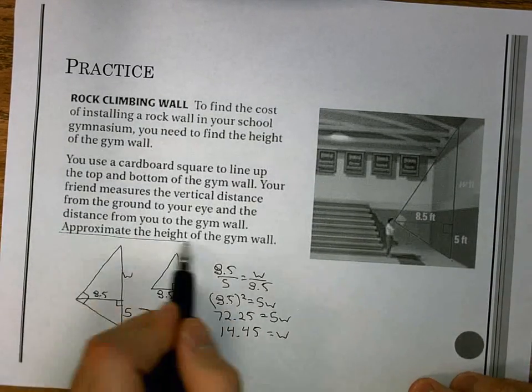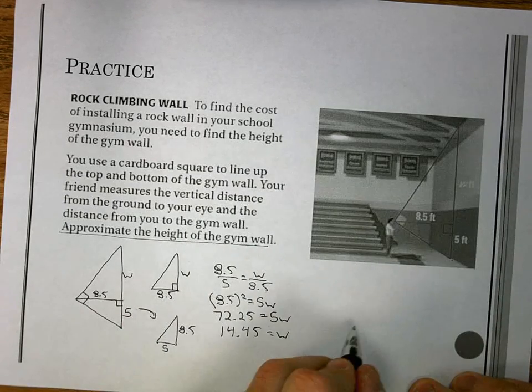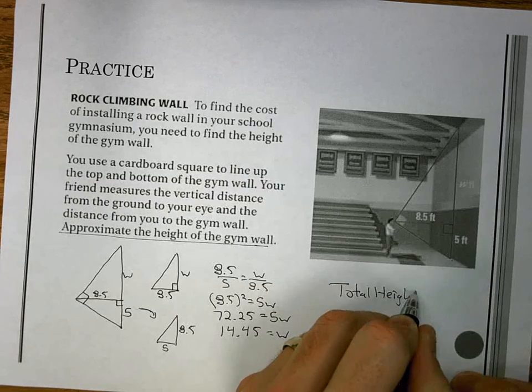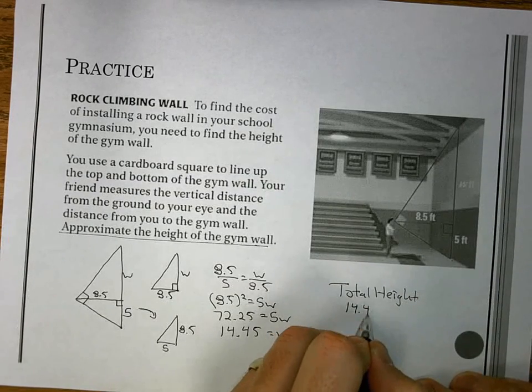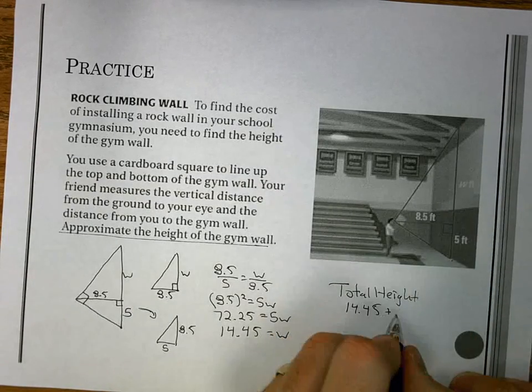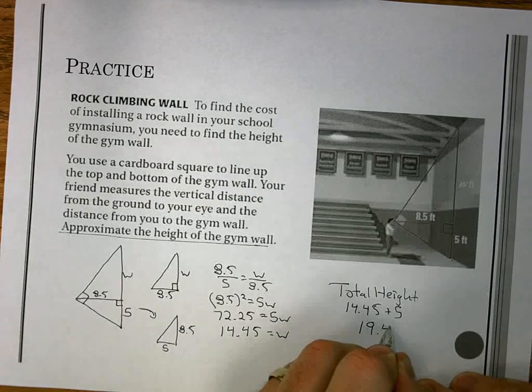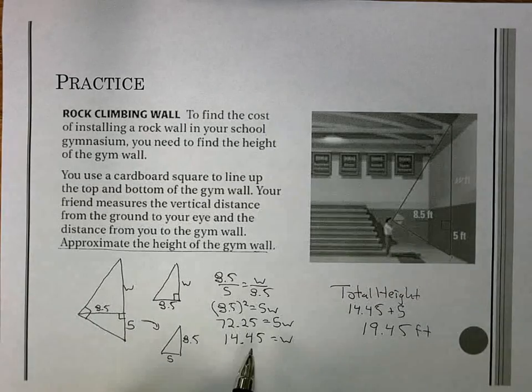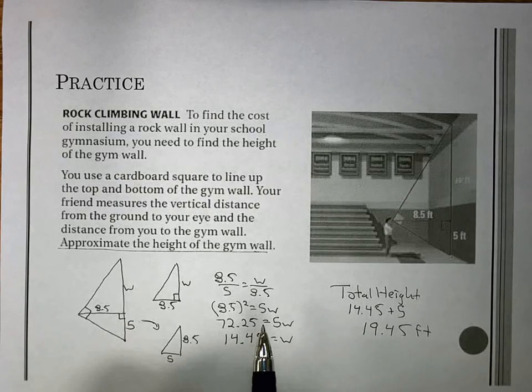They want the total height of the gym. So in that case, it's going to be 14.45 plus the height we already have, which is 5, so it's 19.45. That more fits to the problem, but what we need for the similar triangles is getting to that 14.45. So I hope that helps, and good luck on the homework.